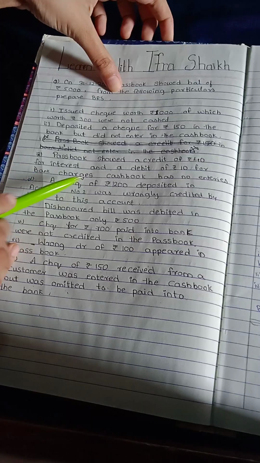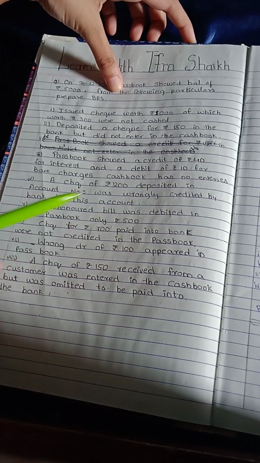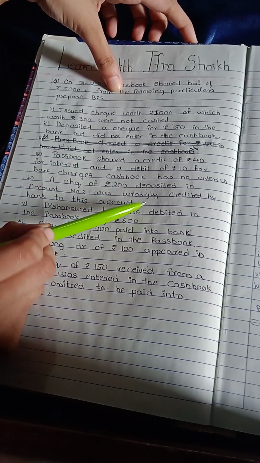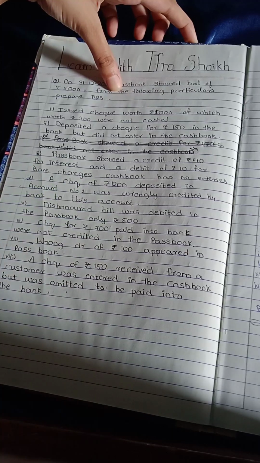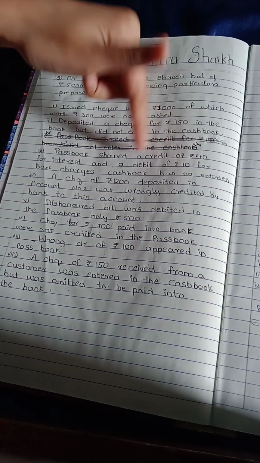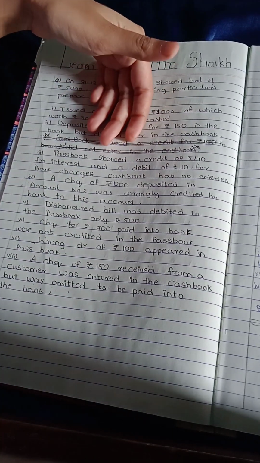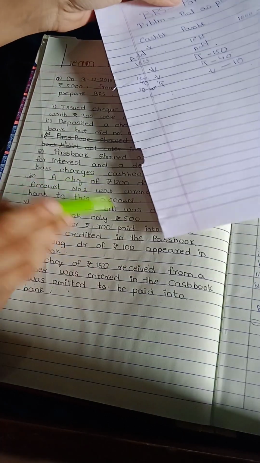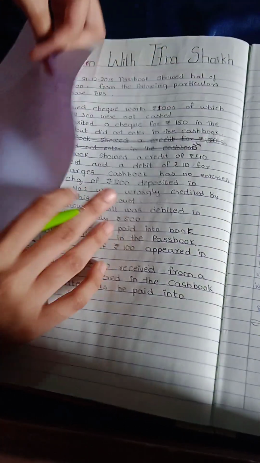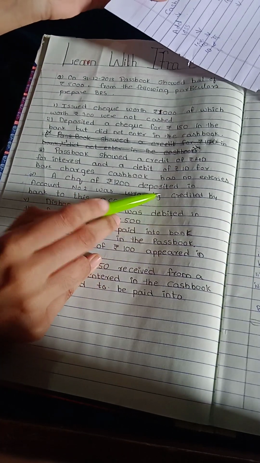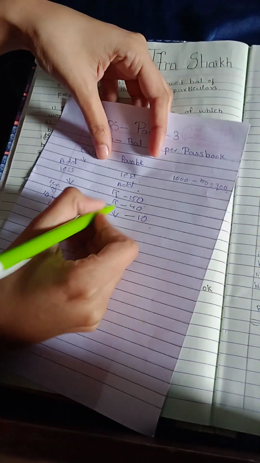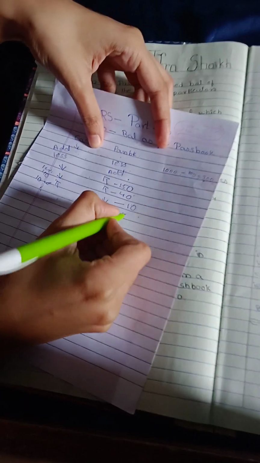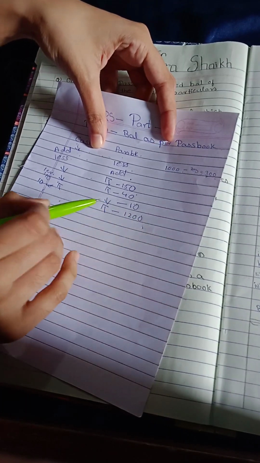The fourth one is a check of rupees 1200 deposited in account number 2 was wrongly credited by the bank to this account. So what the bank has done is, by mistake, deposited the check. See, so the amount 1200 is more in the bank.